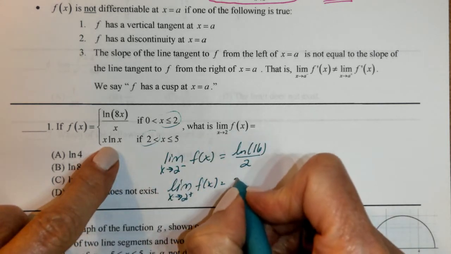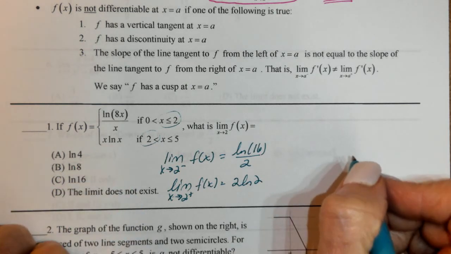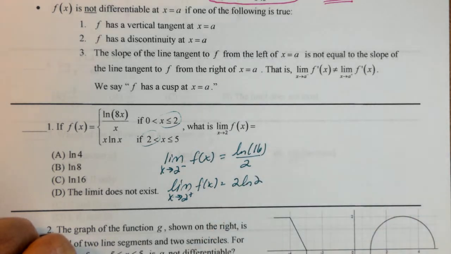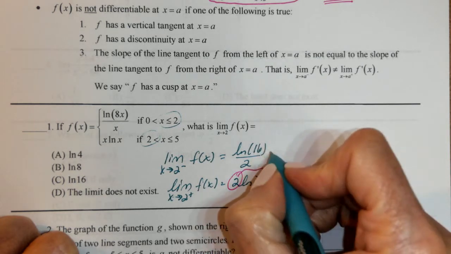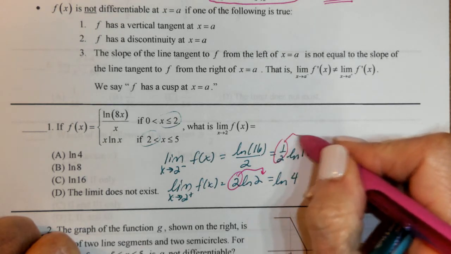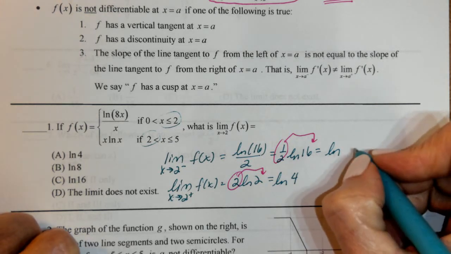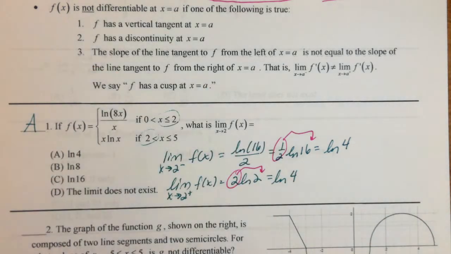we put 2 in here. This will be 2 ln of 2. So the question is, are those the same? Well, we're going to need to apply some log properties to see if they're the same. I know that I can move this coefficient to be the exponent on the argument. So that would be ln of 2 squared, or 4. This is the same thing as 1/2 natural log of 16. And again, I can move this coefficient to the exponent, make that 16 to the 1/2 power, which is the square root of 16, or 4. So clearly those are the same. Our answer choice there would be A. So that's something that AP might do.